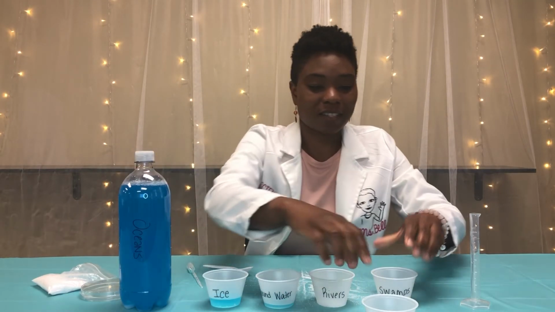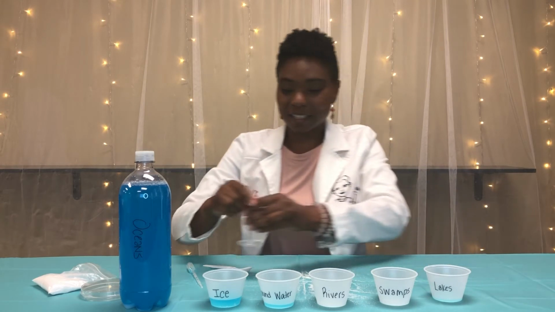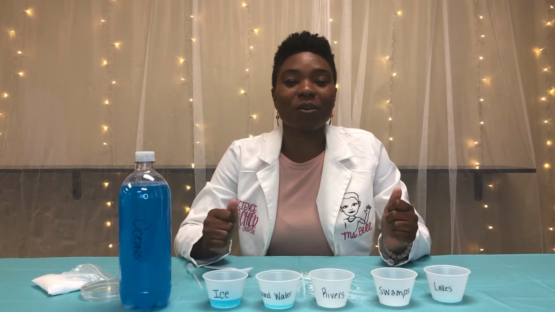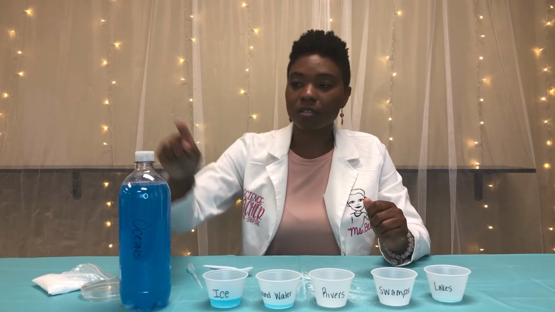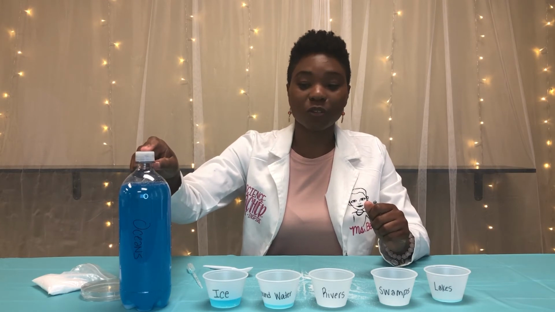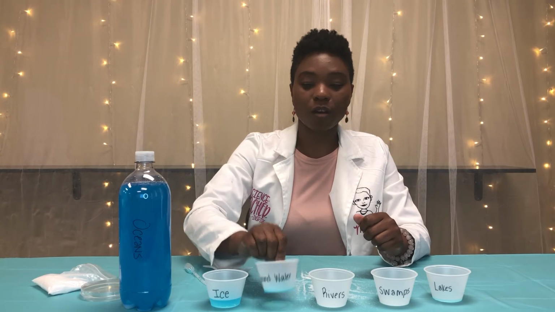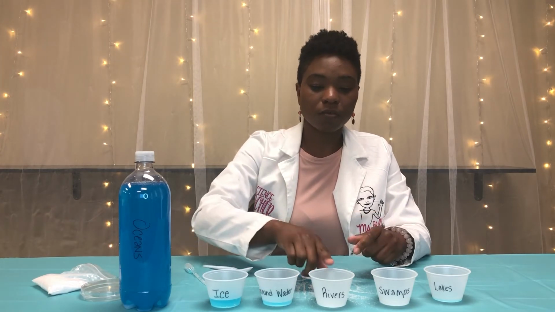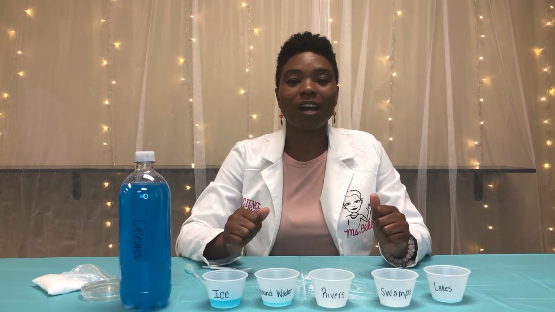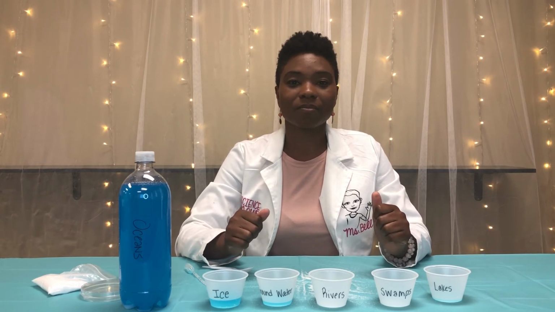Now, look closely at your model. What are your thoughts? Ocean water that's not drinkable, water trapped in ice, groundwater, rivers, swamps, and lakes. Record your thoughts and observations on your chart.